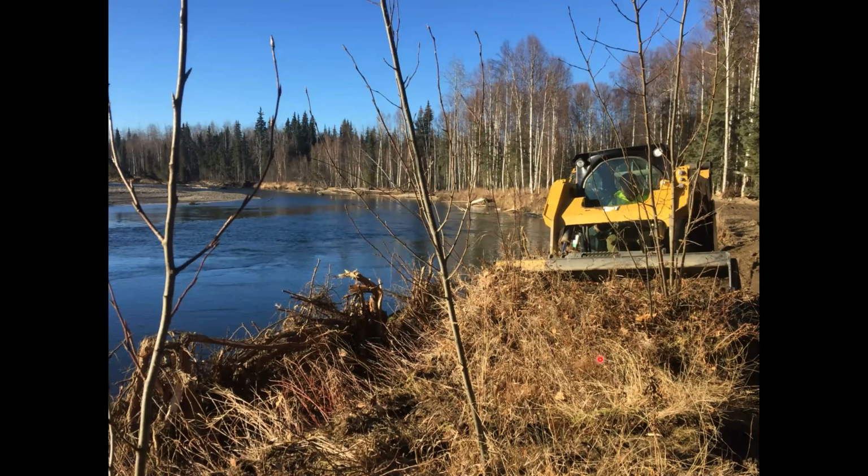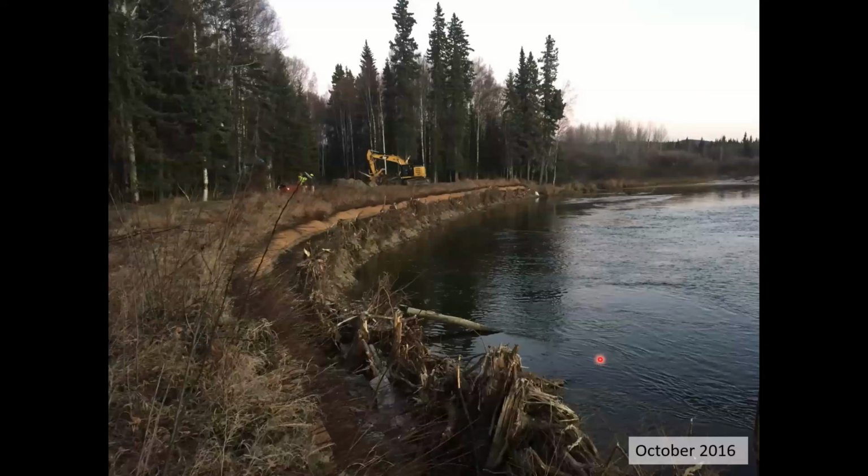So this is after it was complete. We're talking maybe 24, 48 hours after the whole project was actually complete. So you can see we've got our root wads here. We've got willows, a brush layer, more willows, and our vegetative mat.